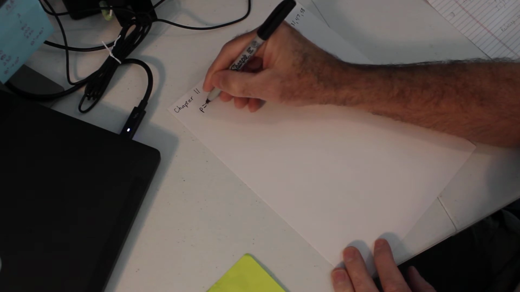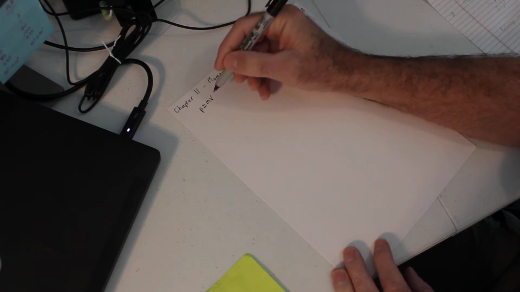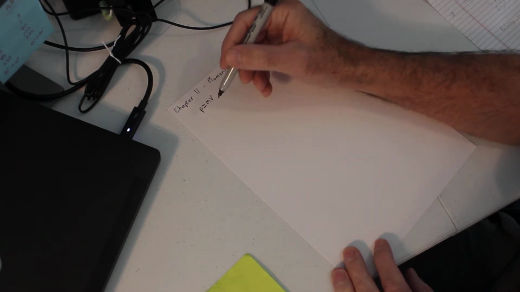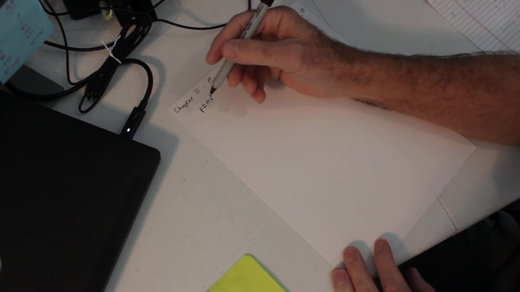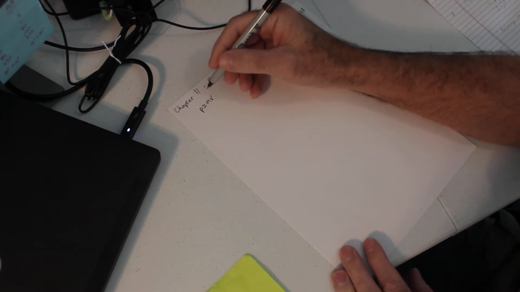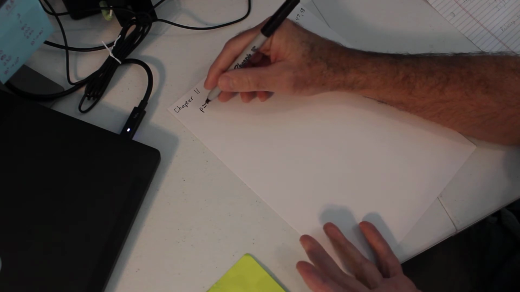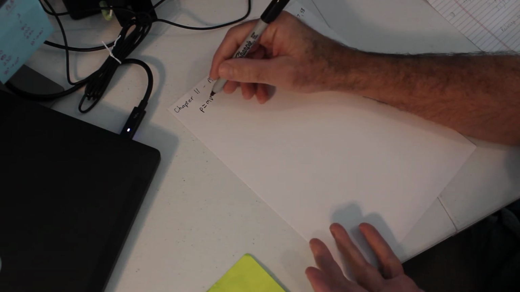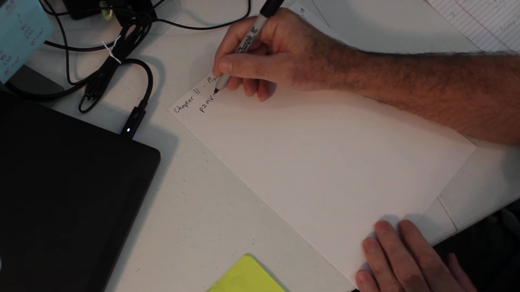And momentum essentially is a property of the mass. So if it has no velocity, it has no momentum. If it has velocity, it has momentum equal to the mass times the velocity of the object.